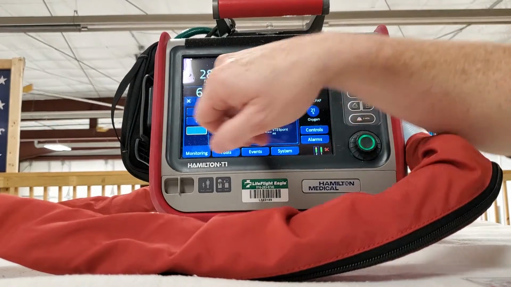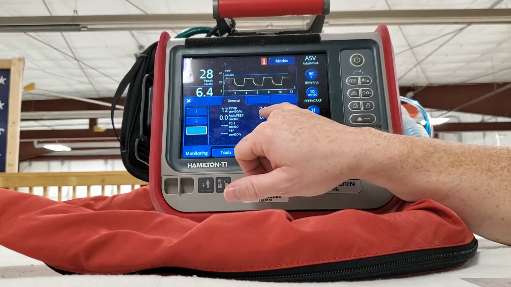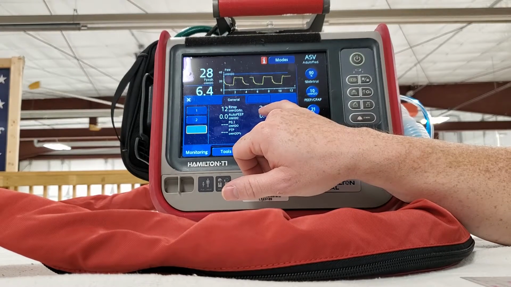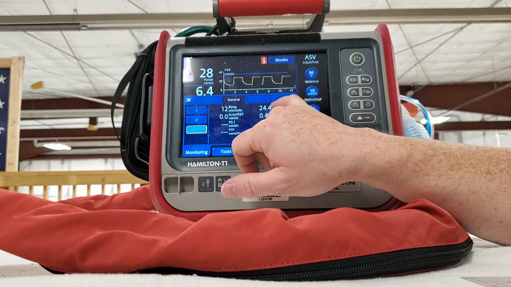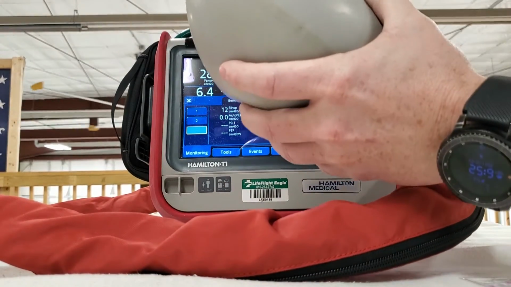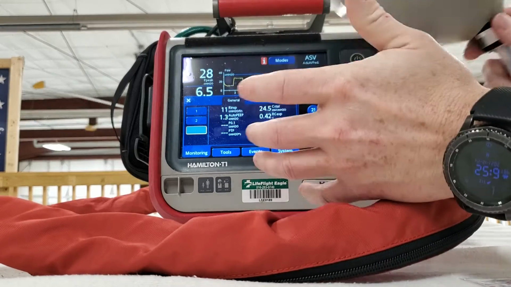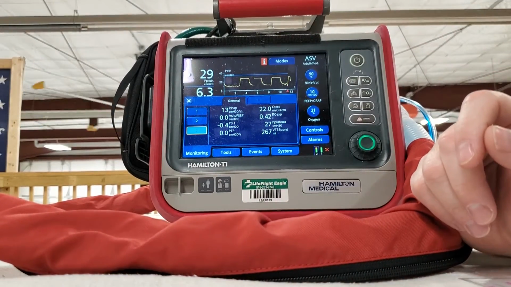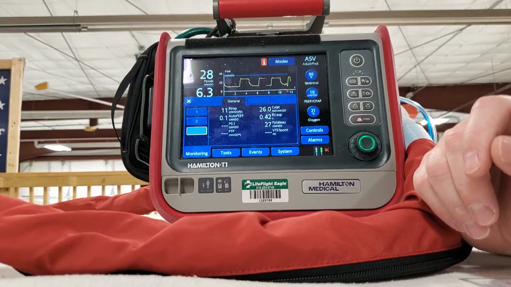As you can see here, our compliance is 25. That's really stiff, that's decreased compliance. But I also have this thing stretched out about as much as it'll stretch, so that makes sense that we don't have a lot of compliance because it's really stiff.